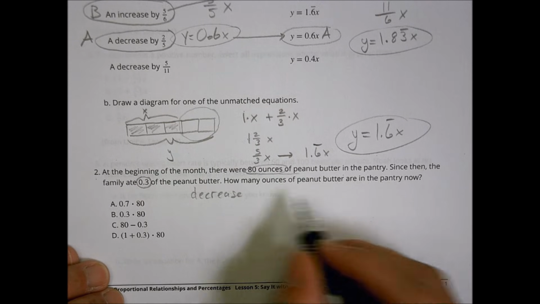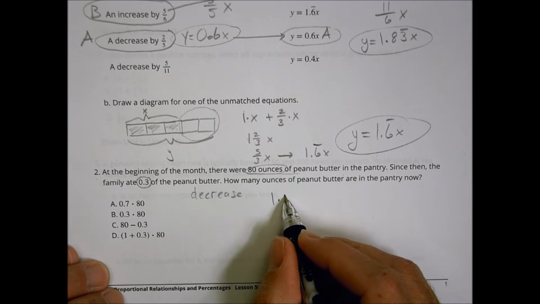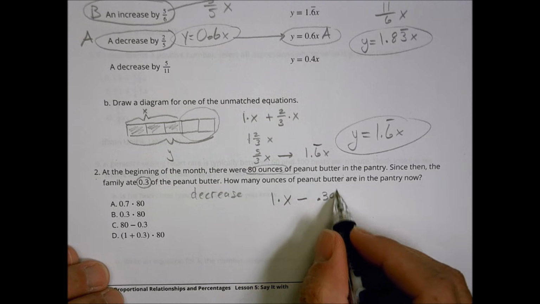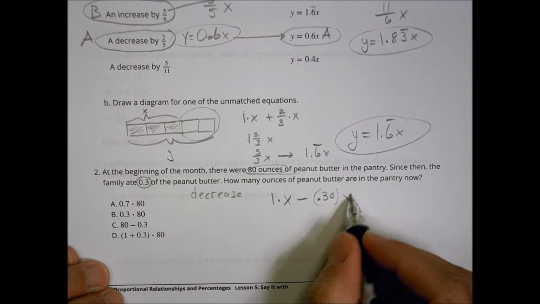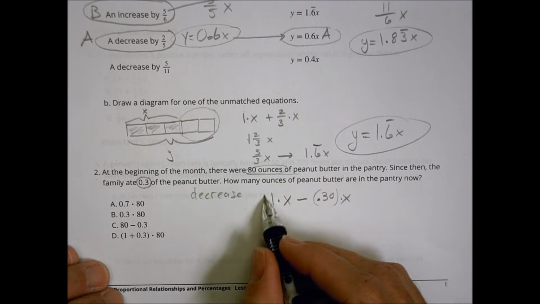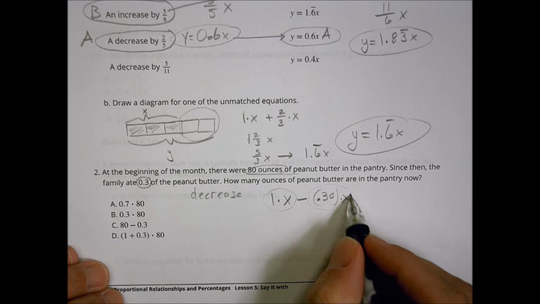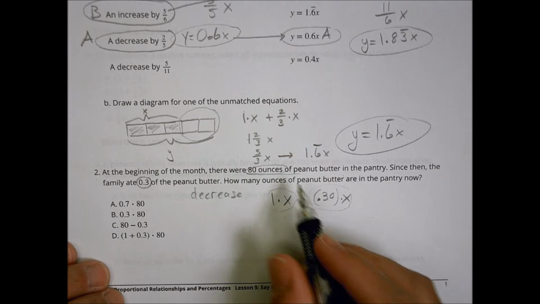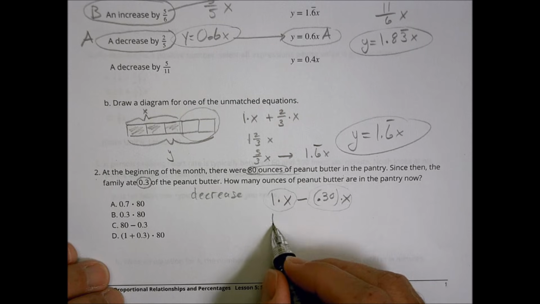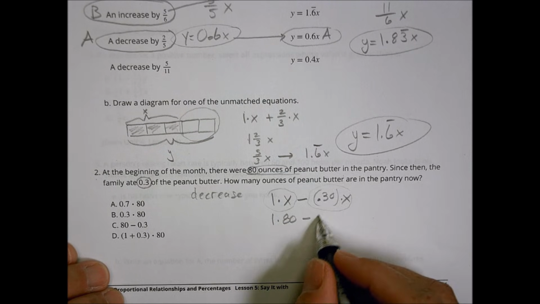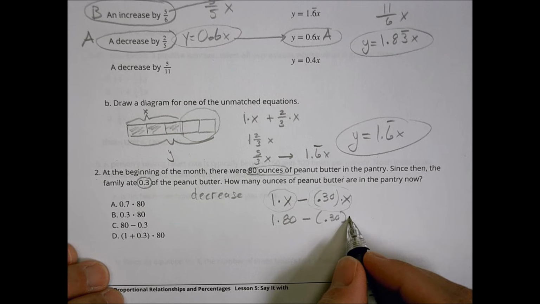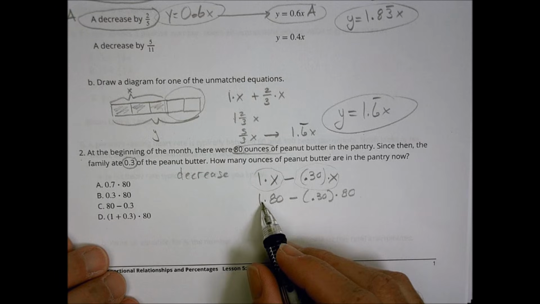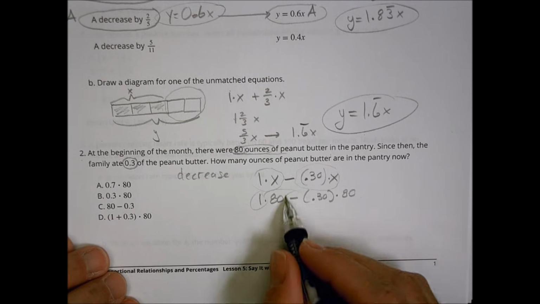So think of it like this. I have peanut butter, and I'm decreasing by, in this case, 0.30x. My original peanut butter, and then what I have now. So all together is going to be what I have now. In this case, they told us what our x value is going to be. We're starting with 80. So I do 1 times 80 minus 0.30 times 80. And we'll do our same process here. Let's group things together. So what is 1 minus the 0.30?